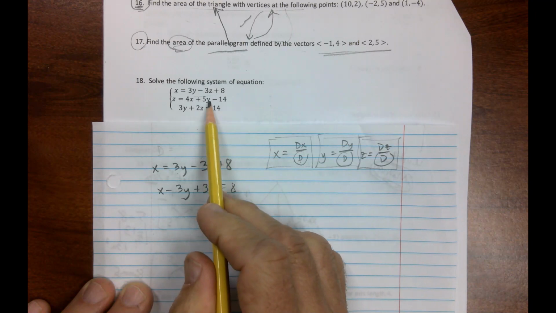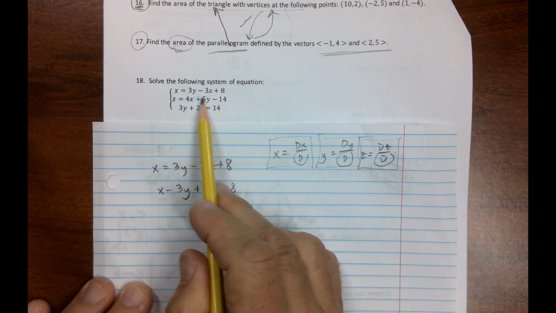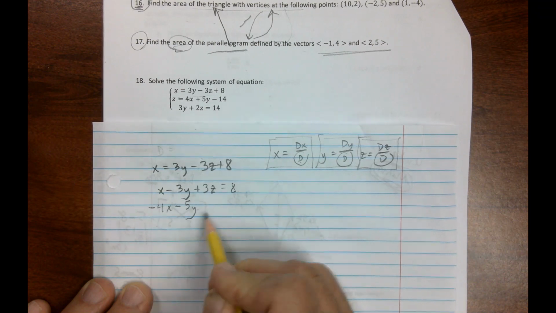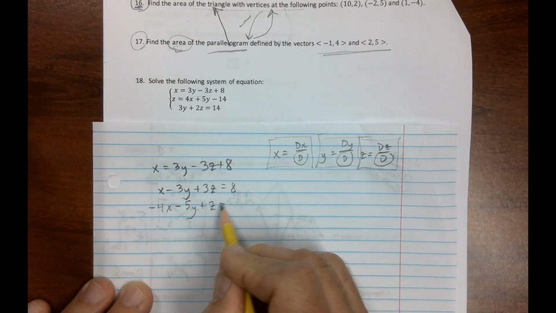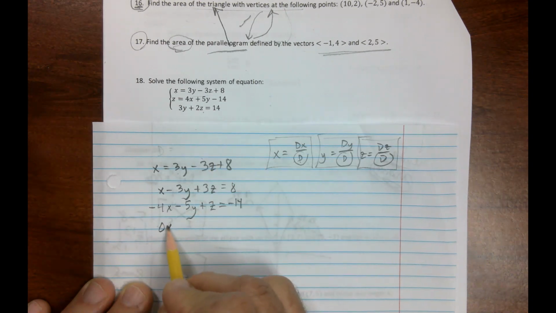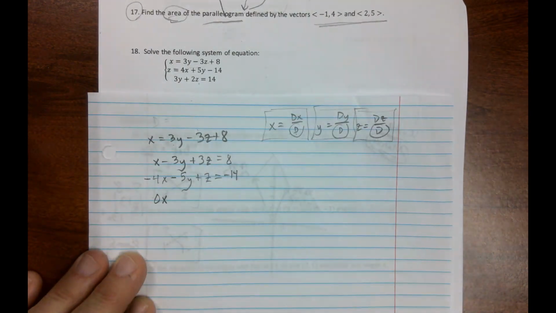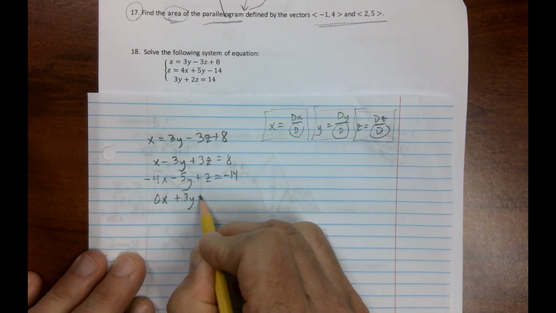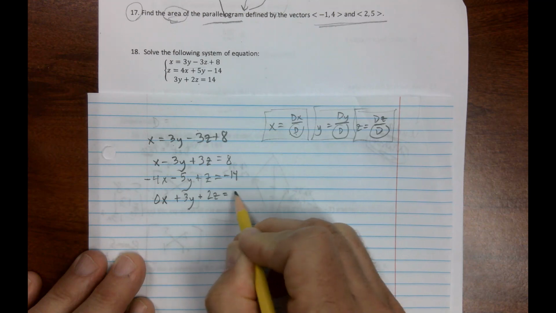Now if I do the same thing here, bringing these items over, I'd get -4x minus 5y plus z equals -14. This one's just sitting alone, but I'm going to insert a 0x plus 3y plus 2z equals +14.